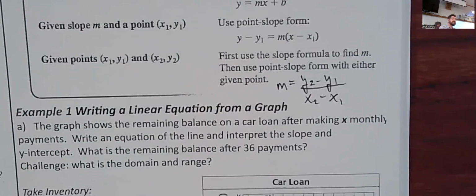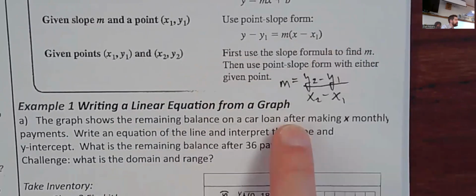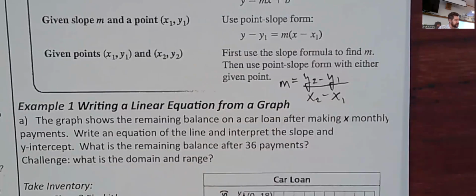And then if it's a fraction, simplify the fraction. If it's a whole number, you can write it as a whole number. So you find your slope, and then you can write your point-slope equation after that using one of those two points in the point-slope equation. We'll see what that looks like.